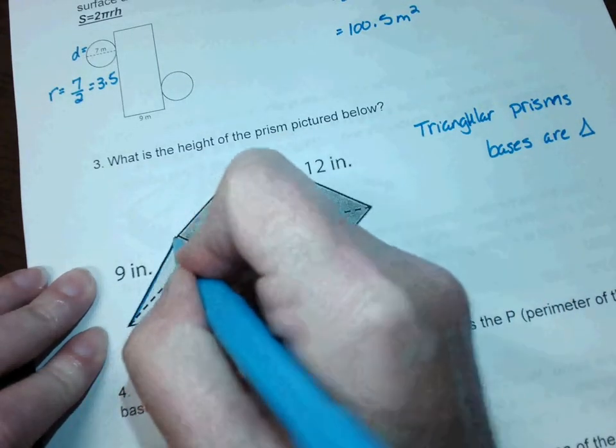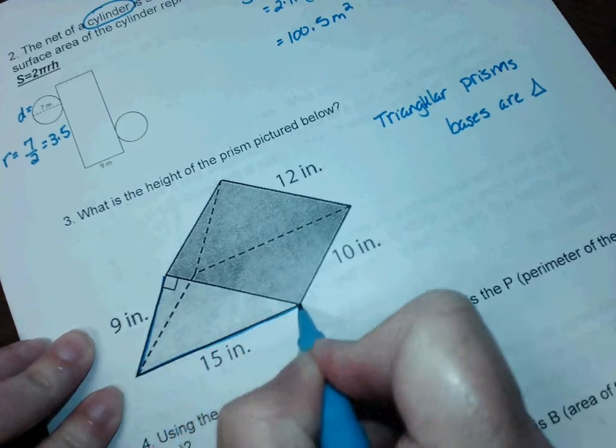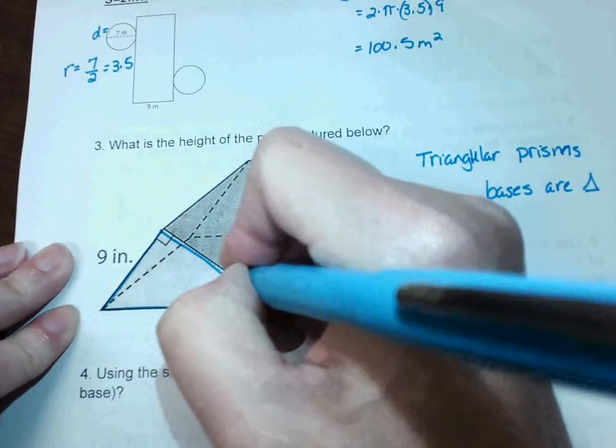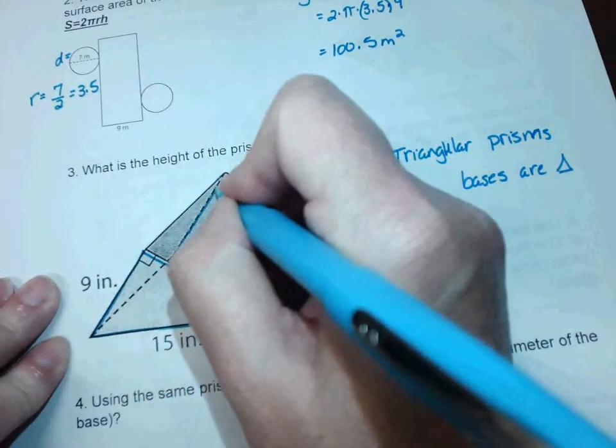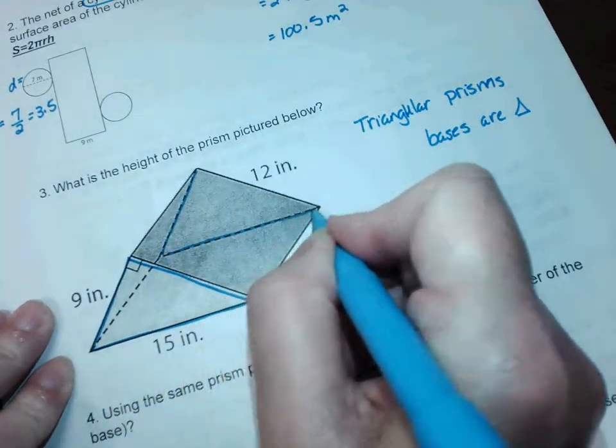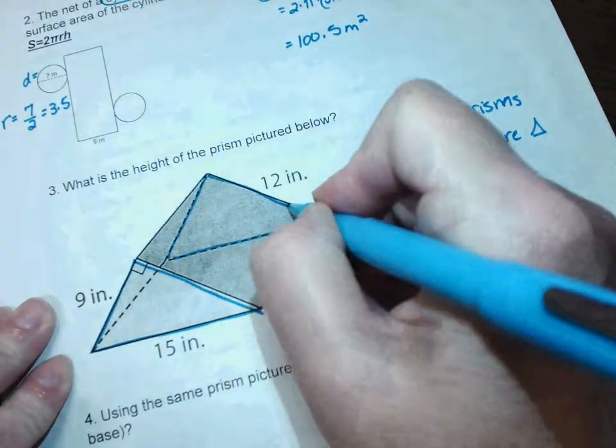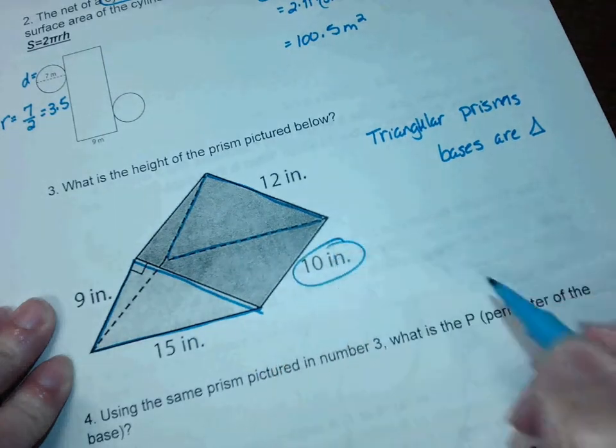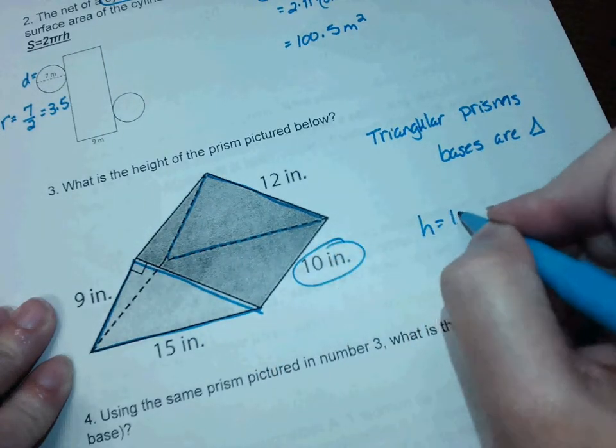Here's my base, and my other base is back here, this matching triangle. So the number that has nothing to do with either of these triangles is that 10. My height equals 10.